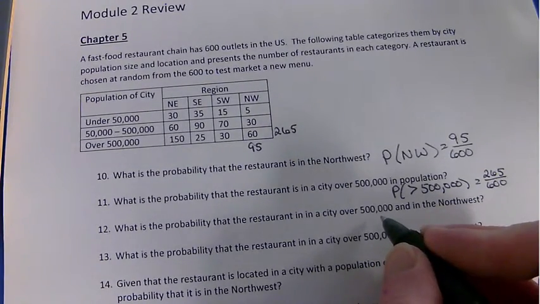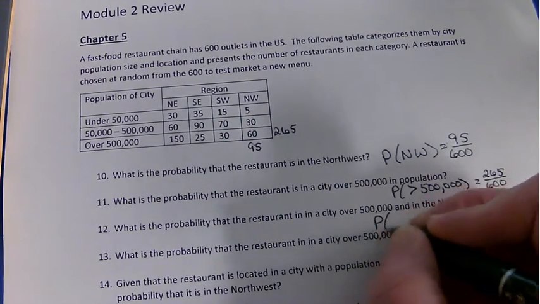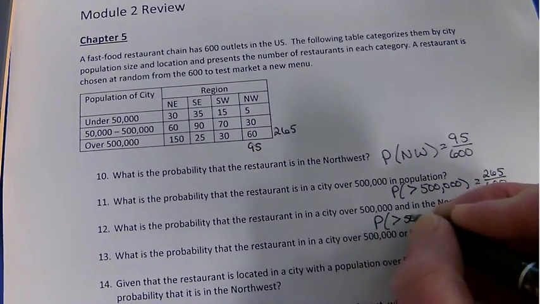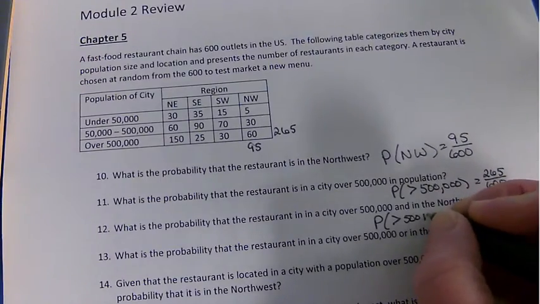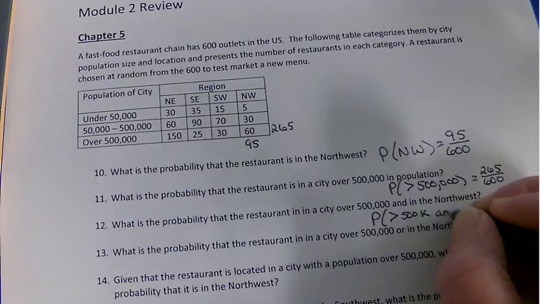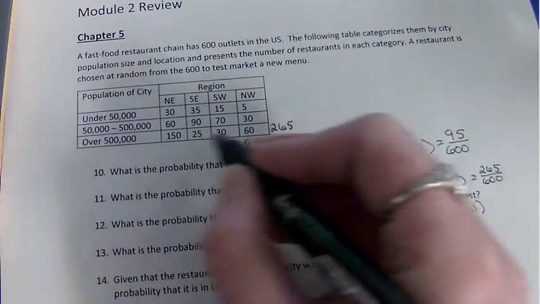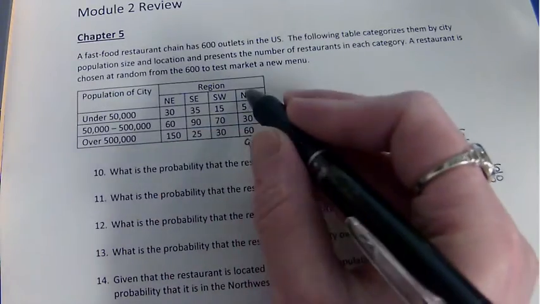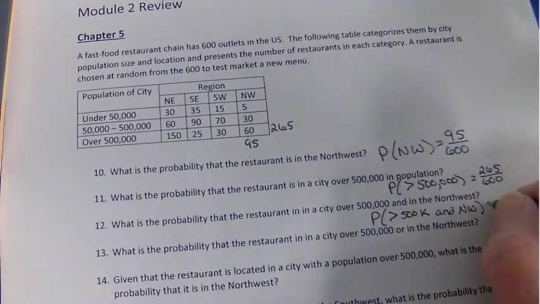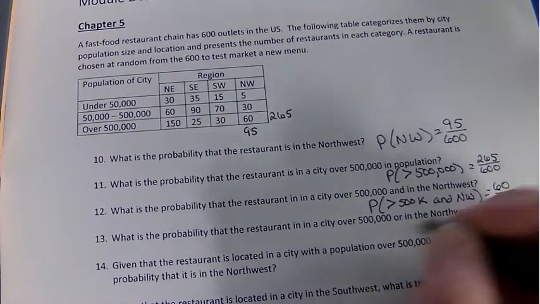The probability of being over 500,000 and in the Northwest, I'm going to put 500K, 500,000, and Northwest would be 500,000 and Northwest would be the 60 out of 600. 500,000 or in the Northwest.